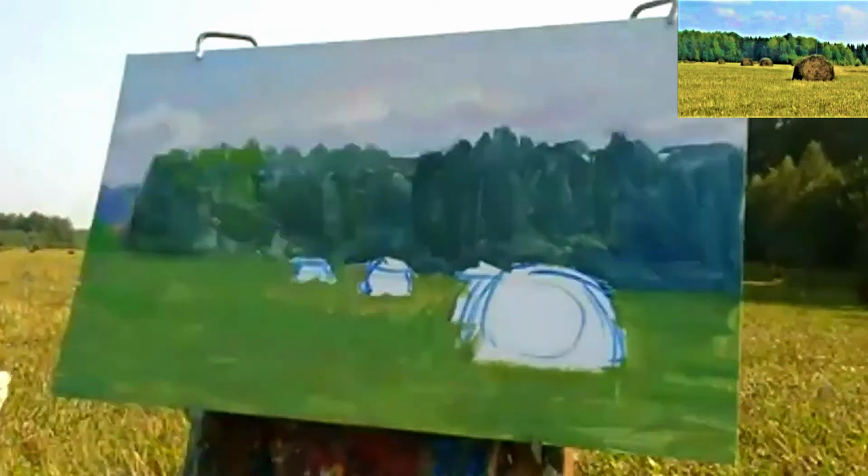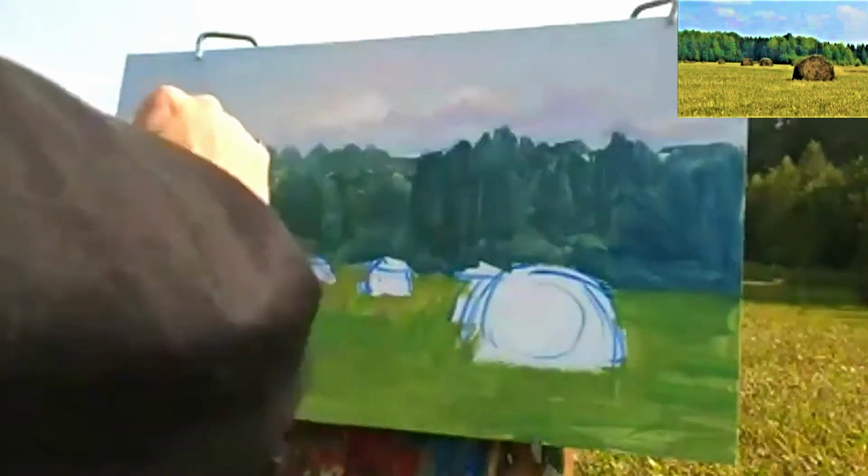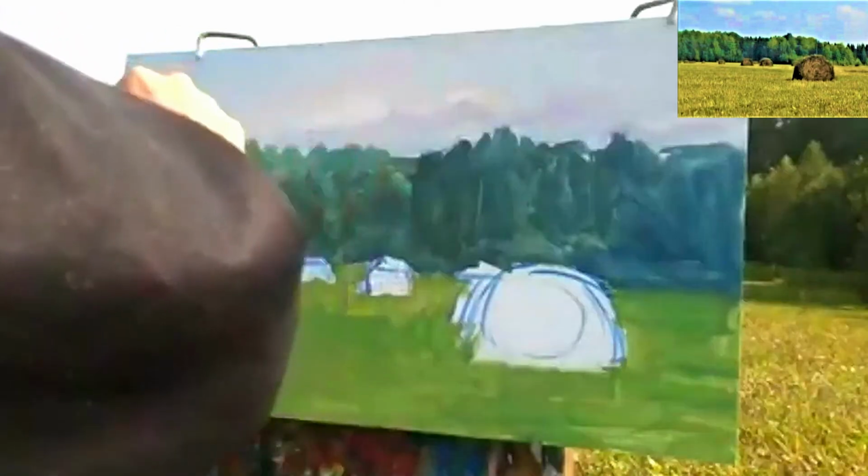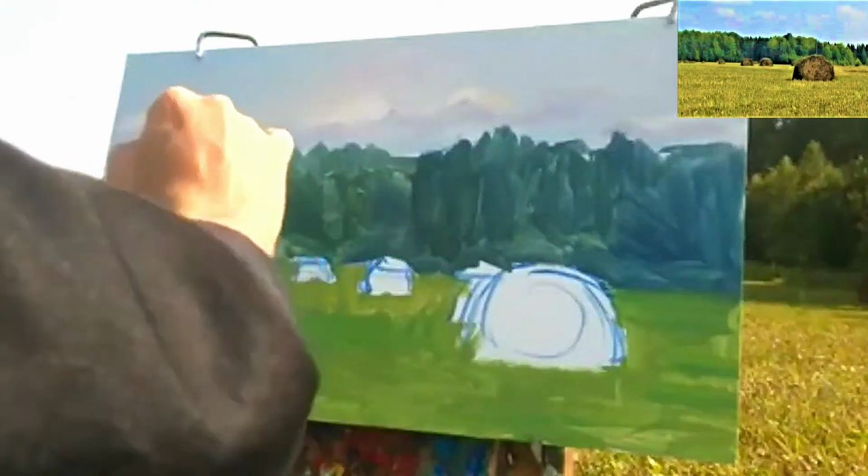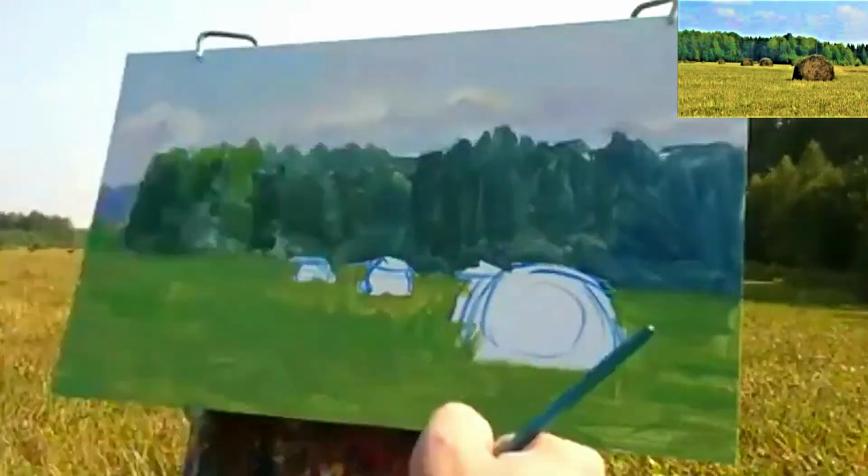When I painted the field, we started to paint the forest in more volume. Increase the lighting and shadows of the trees. We paint so that the forest is in the far back. Use smaller brushes for this.